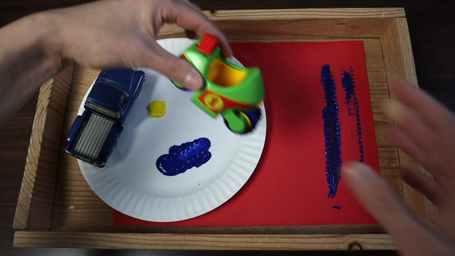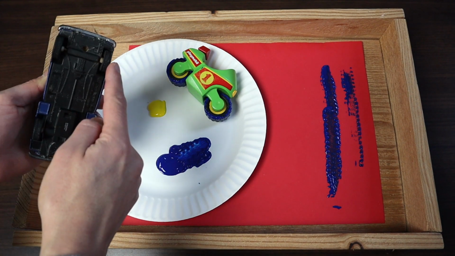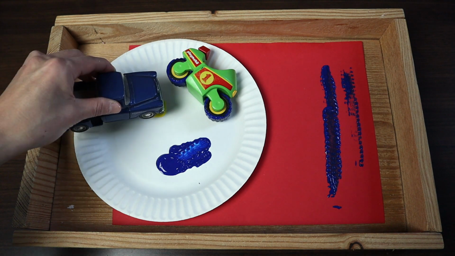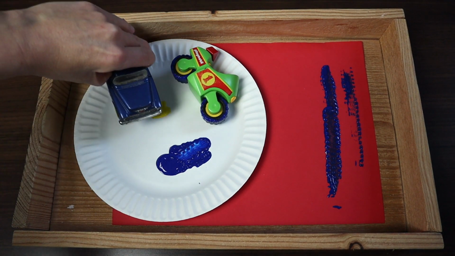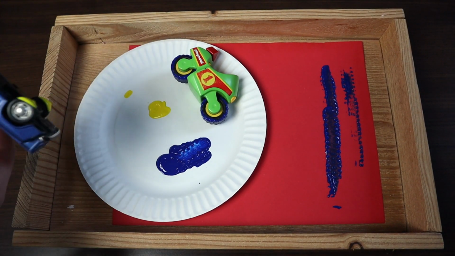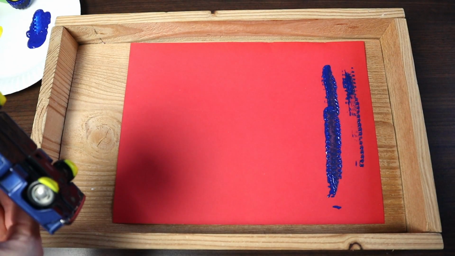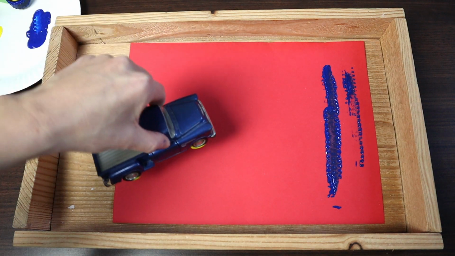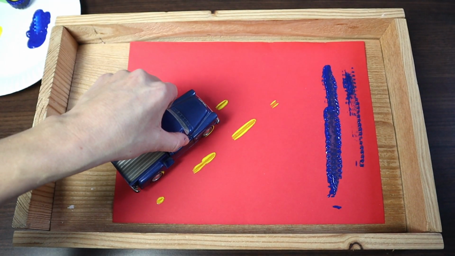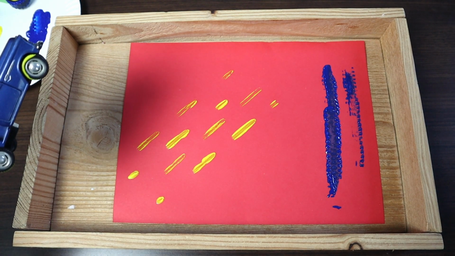Let's try the pickup truck. This pickup truck has 1, 2, 3, 4 tires. I'm going to use yellow paint this time. So I'm going to dip all 4 tires in. All right. Move my paint out of the way. And now I'm going to drive my pickup truck. I wonder if these tire tracks will look the same as the blue ones or any different. Ooh, look at that. The tire tracks are different.